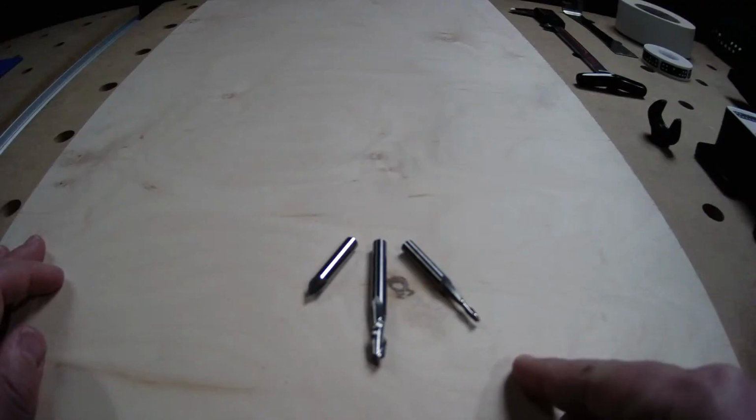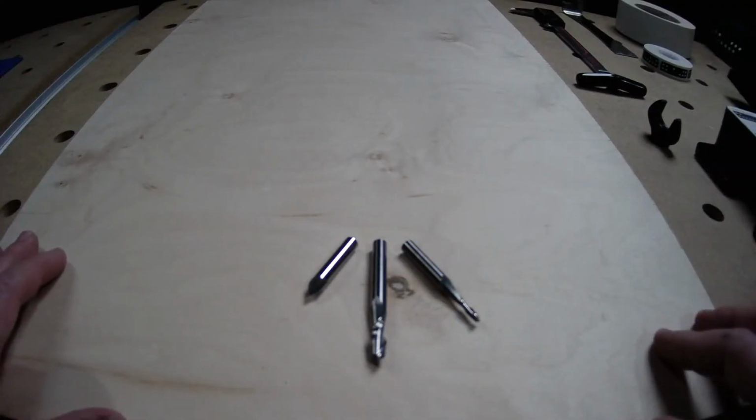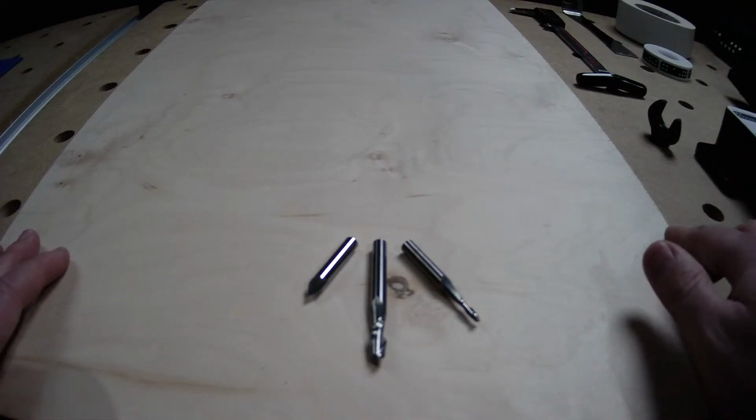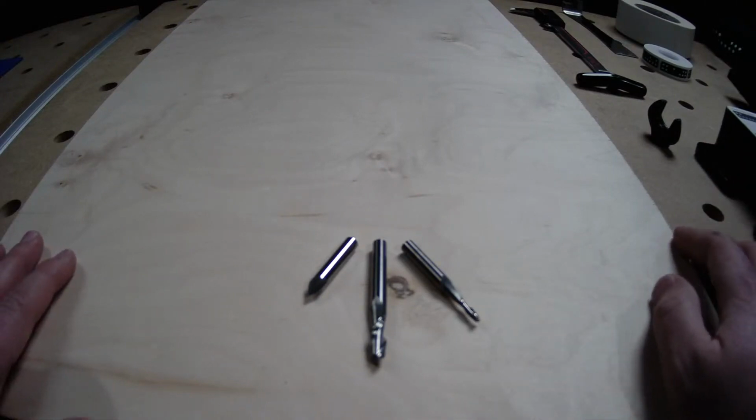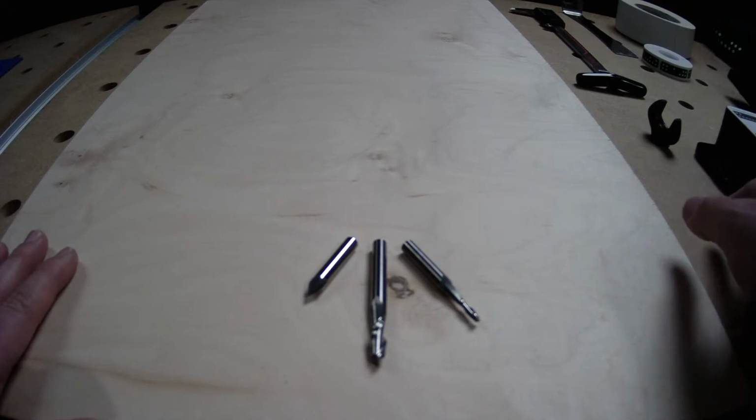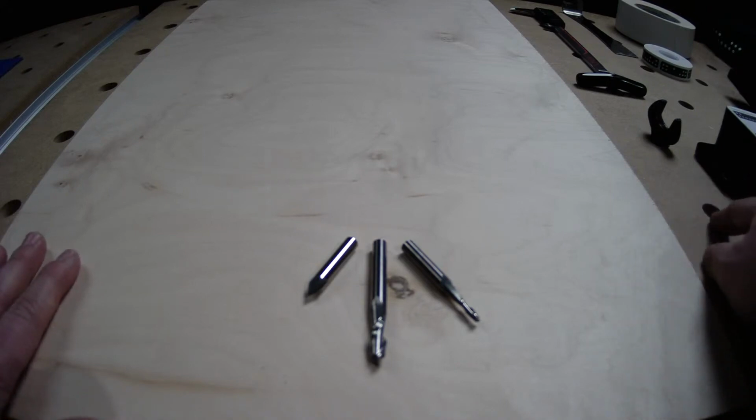But the 1/4 and 1/8 definitely are something that you want to use sharp. So either have them sharpened, which they're not really all that expensive as far as end mills go, so I just generally pick up new ones. But if you have a local sharpening shop that'll do it for you, just make sure that they're able to grind to the precision that you are going to be working in.